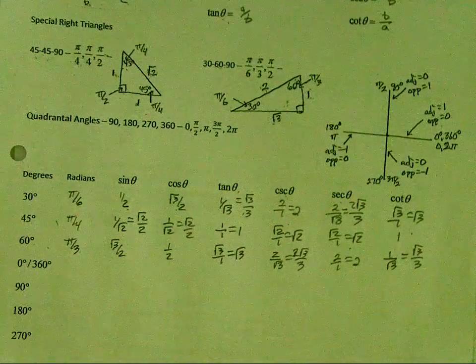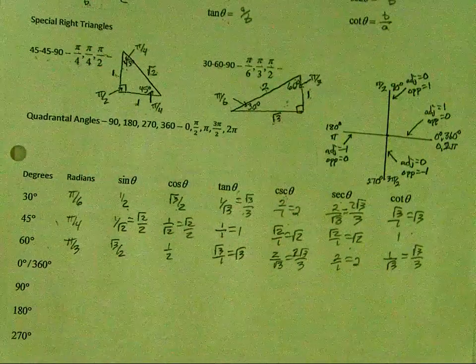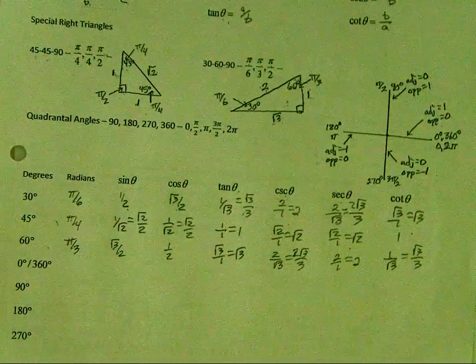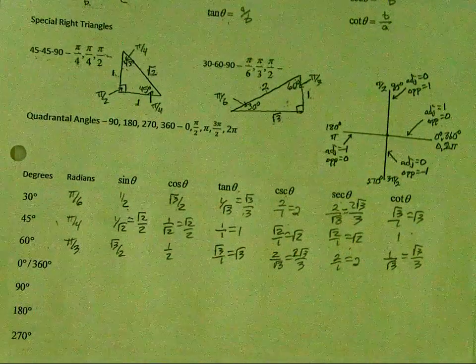I am perfectly fine with leaving those as 1 over radical 3. For what we do, a lot of times that's easier. Because when we start flipping it over, it makes it easier. You don't have to rationalize or de-rationalize all the time.